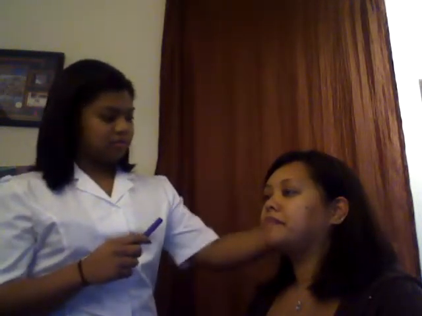Next, I will inspect the nares. Because I do not have an otoscope, I will be using a pen light for this part of the assessment. By gently lifting up the nose with my finger, I will view each nasal cavity while the patient's head is erect and when the patient's head is tilted back.